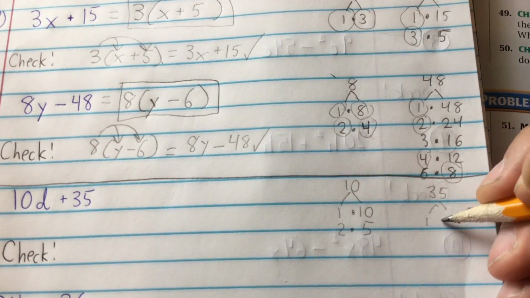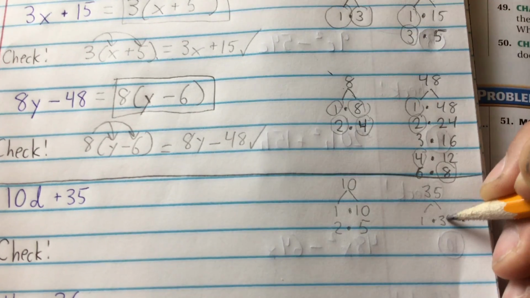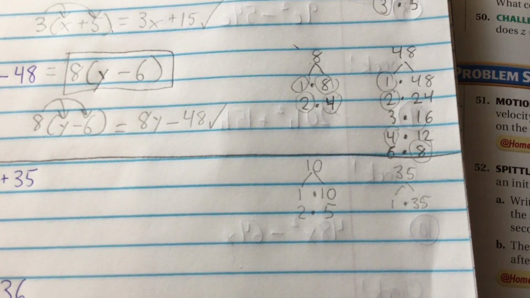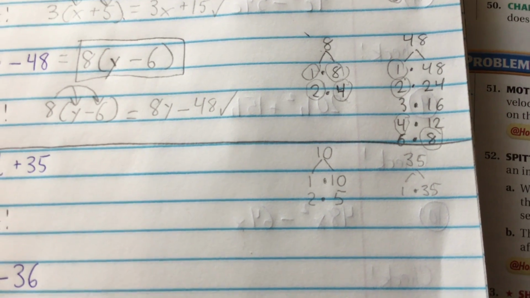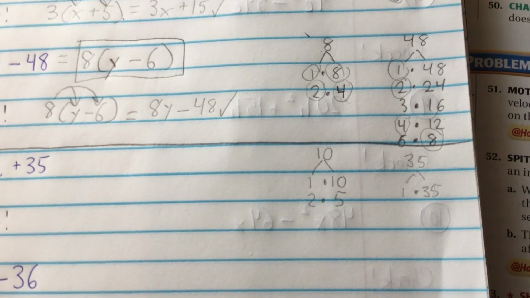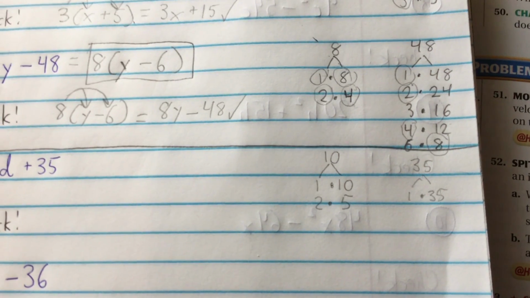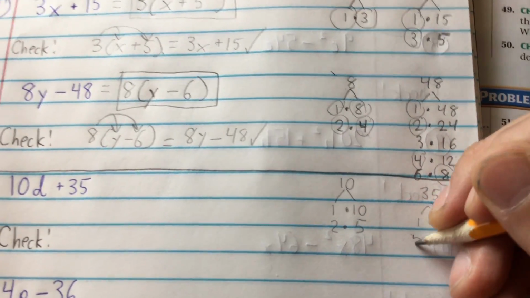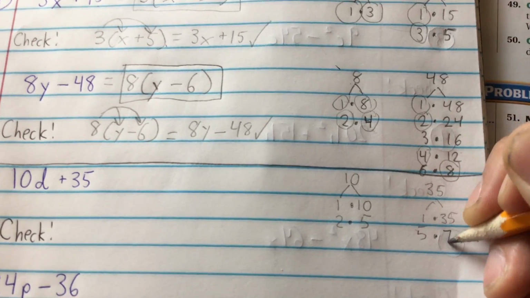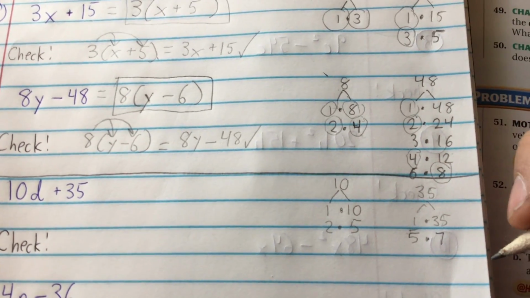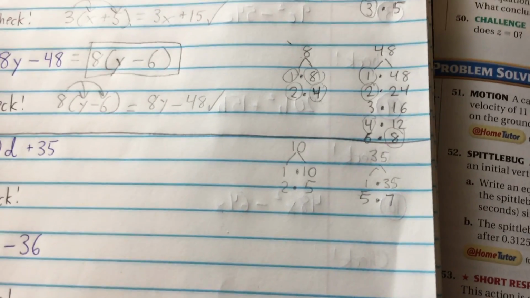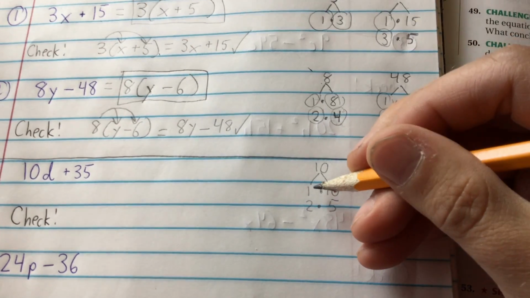35 can be broken down into 1 times 35. 35 divided by 2 is a decimal. 35 divided by 3 is a decimal. 35 divided by 4 is also a decimal. 35 divided by 5 is a whole number: 5 times 7. And I think that's it, because 35 divided by 6 doesn't work either. It's also a decimal. So let's circle what they have in common.